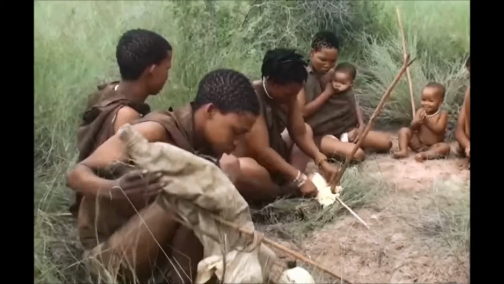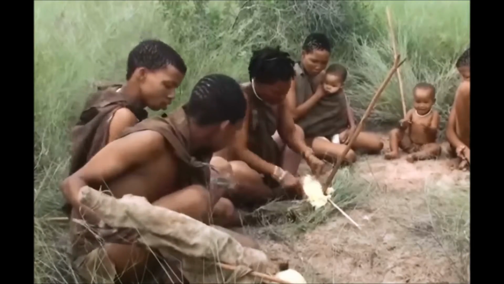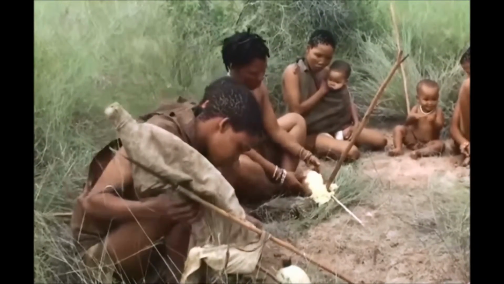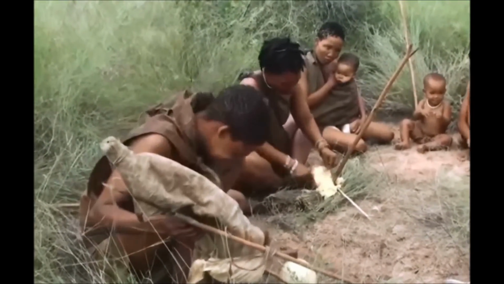The original settlers of South Africa are believed to be the San and Khoikhoi, hunter-gatherers and herders whose rock art can still be seen, for example, in the Drakensberg Mountains.